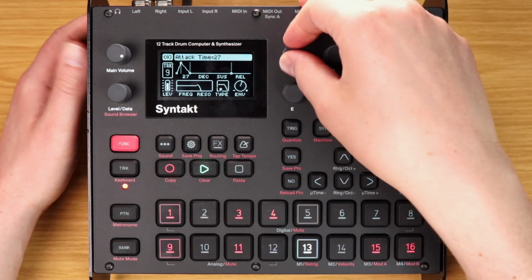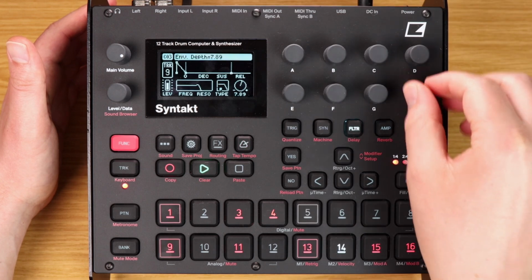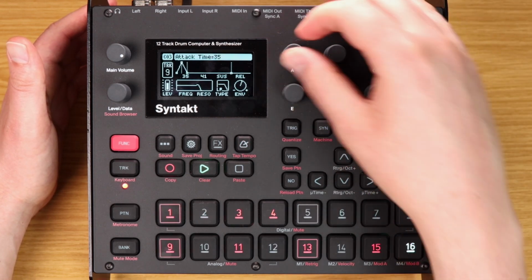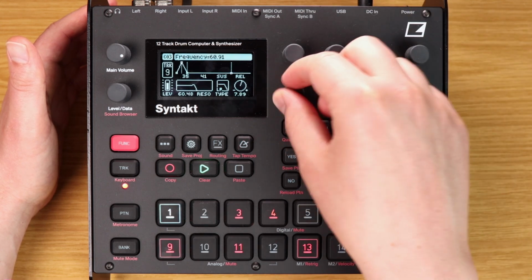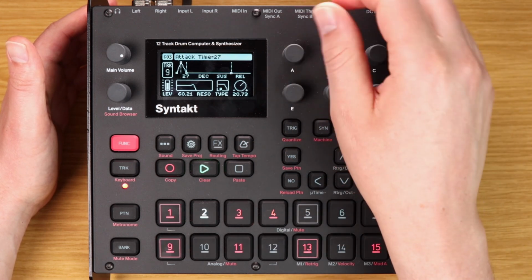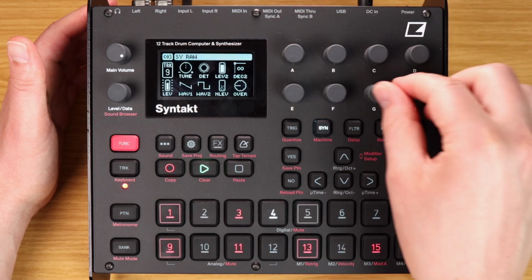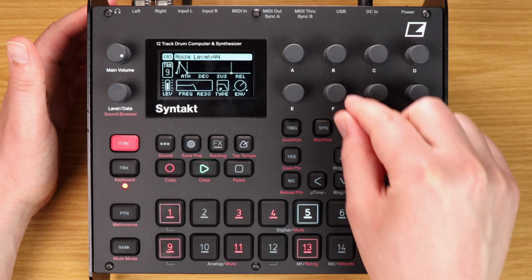Let's add some attack this time because we keep making quite snappy little sounds like this. But for this one, not really liking that noise that much.